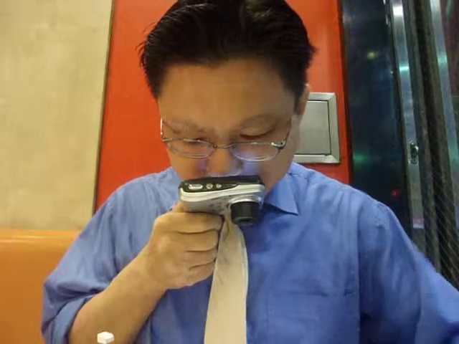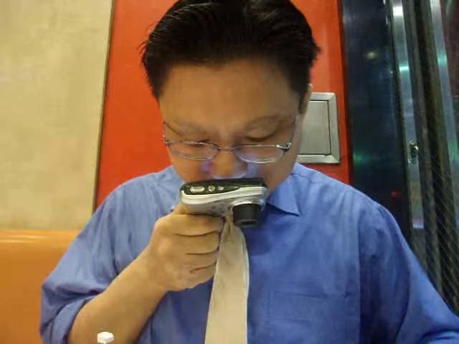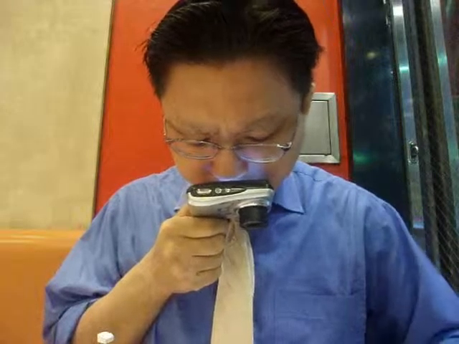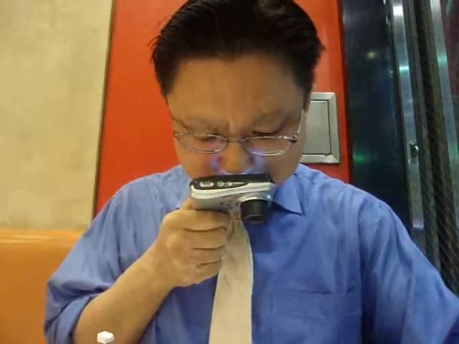Half integer spin, that doesn't necessarily mean spin 1 half. It could be spin 3 halves, spin 5 halves, spin 7 halves. Those half spin objects always satisfy the exclusion principle, and the integer spin particles never satisfy the exclusion principle.